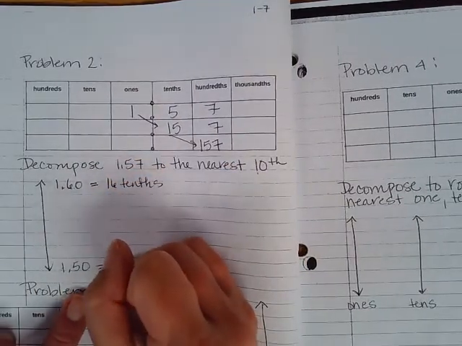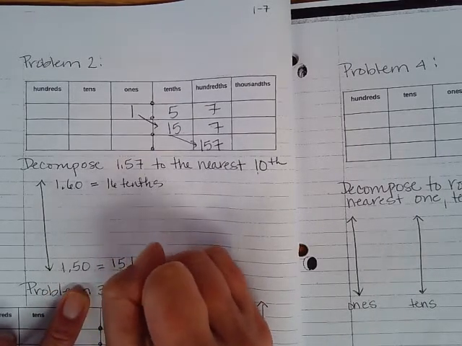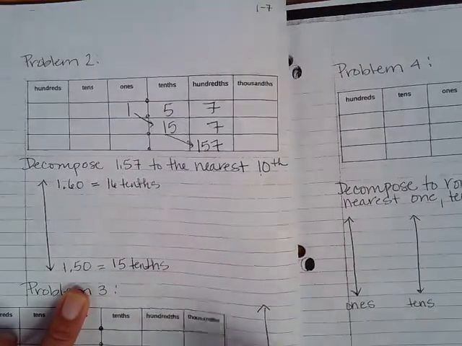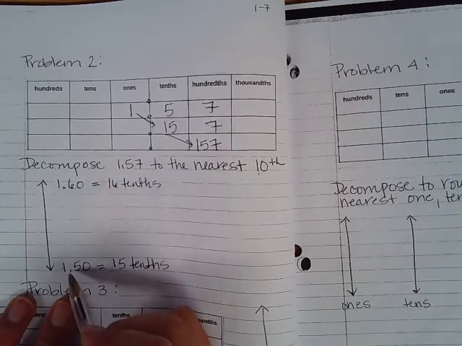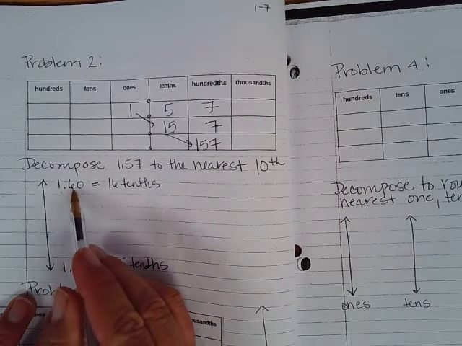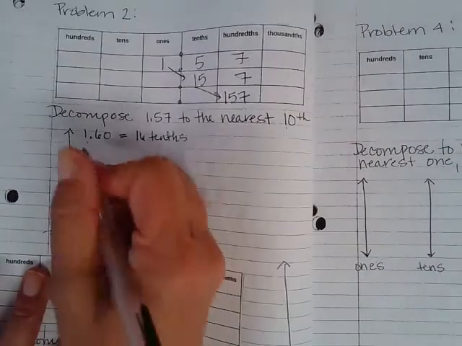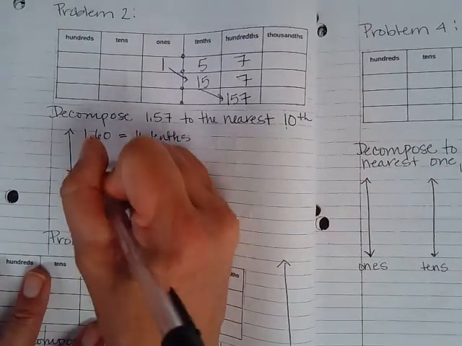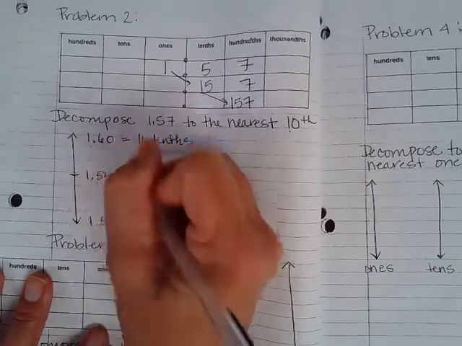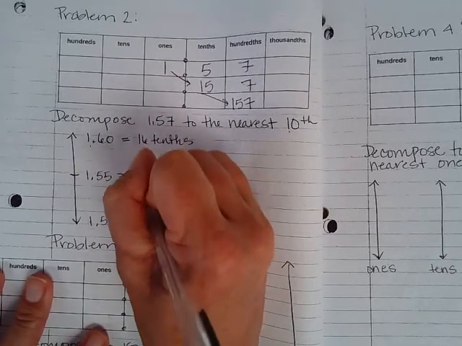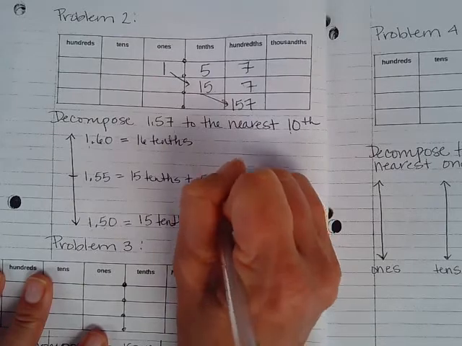Now, 1.6 is equal to 16 tenths, and 1.5 is equal to 15 tenths. So in the middle, the midpoint of 1.5 and 1.6 is going to be what? Exactly. It's going to be 1.55, or 15 tenths plus 5 hundredths.